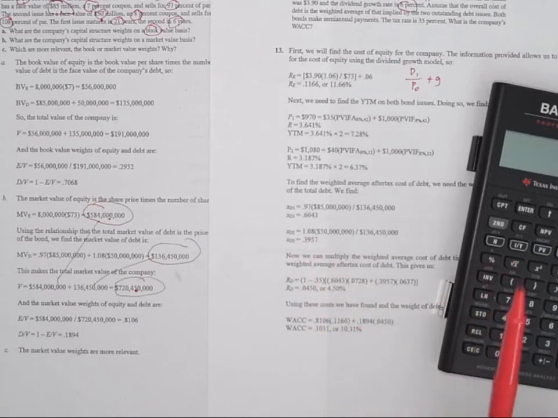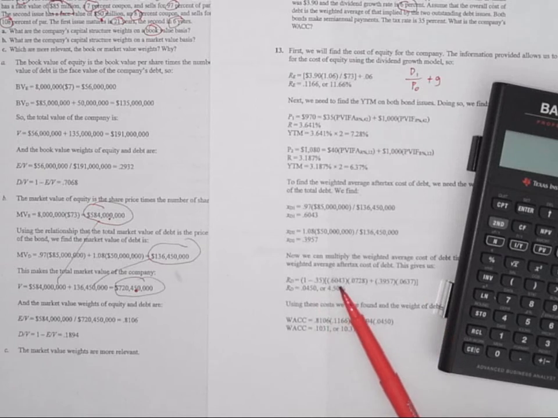And now we're going to do a weighted average cost of debt, just like we do weighted average cost of capital, and the tax rate is 35%. So we're going to take the weight of 1 times its rate.